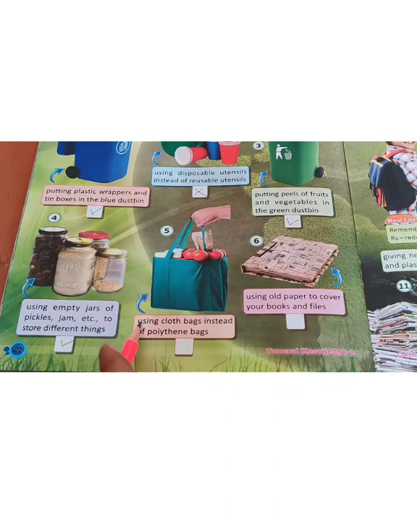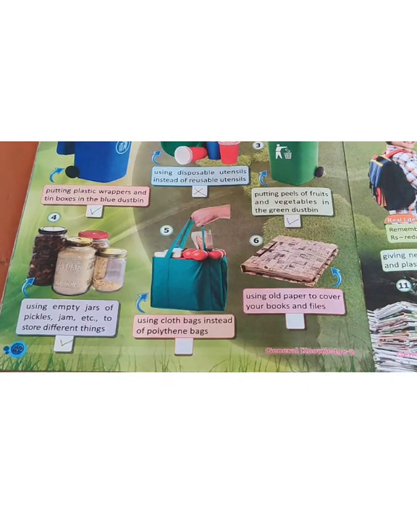Next, using cloth bags instead of polythene bags. Children, if you use polythene bags, you will throw them after using them, isn't it? But if you use cloth bags, you can wash it, isn't it? After using it. So, we are going to put a tick here.